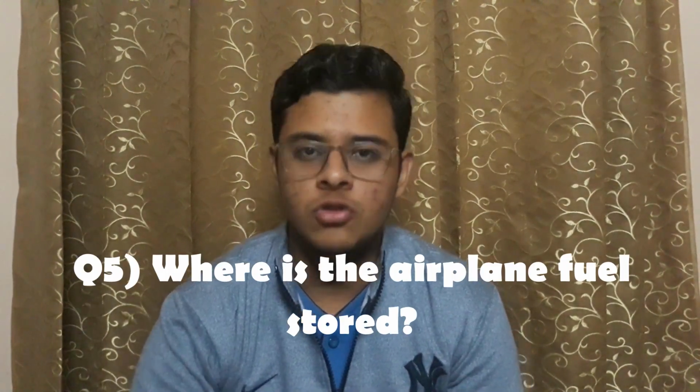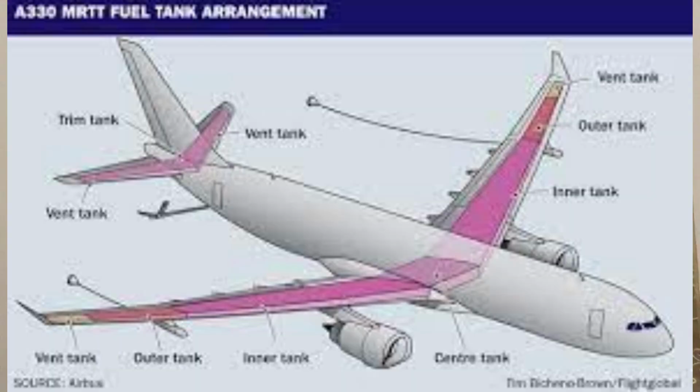So the next question is, where is the airplane fuel stored? In big commercial aircraft, the fuel is stored in the wings of the aircraft. Yes, it is right. Many planes, in fact even the ones flying over our homes, have fuel in the wings of the aircraft. And in aircraft like the Airbus A320, the fuel tanks are also in the fuselage of the aircraft.